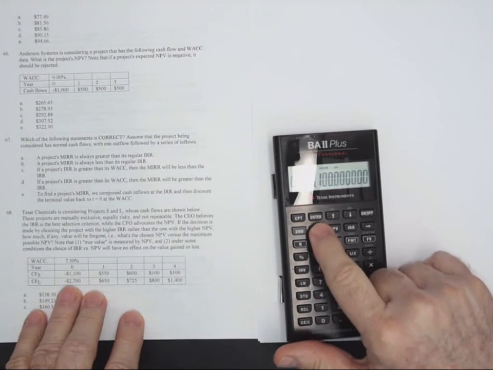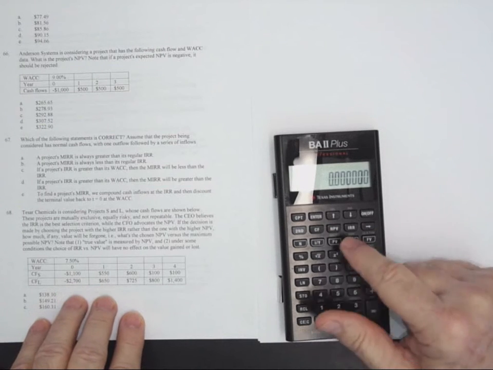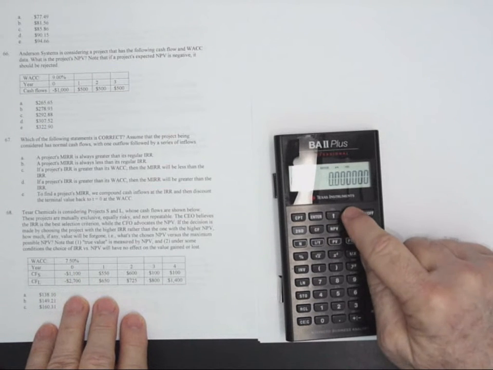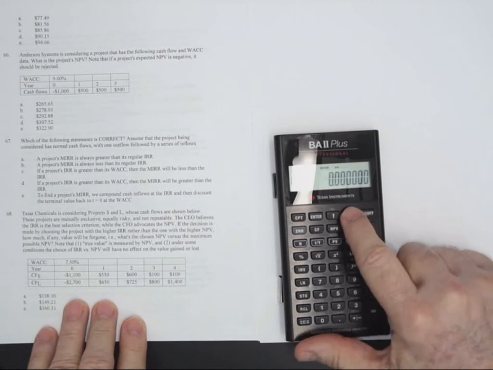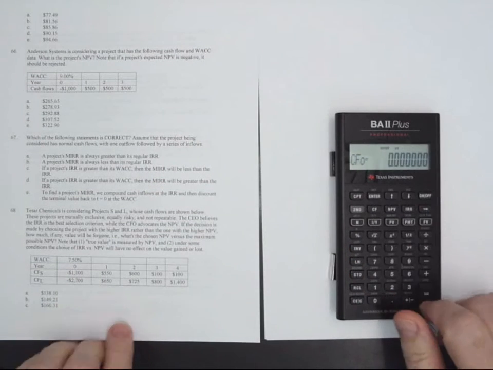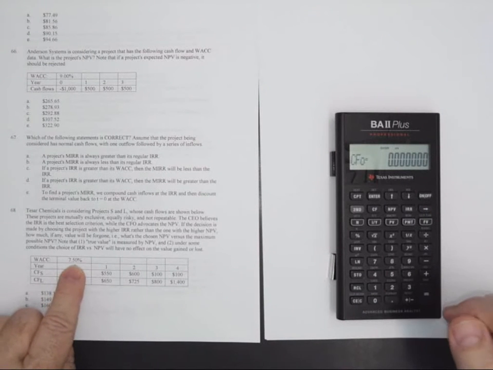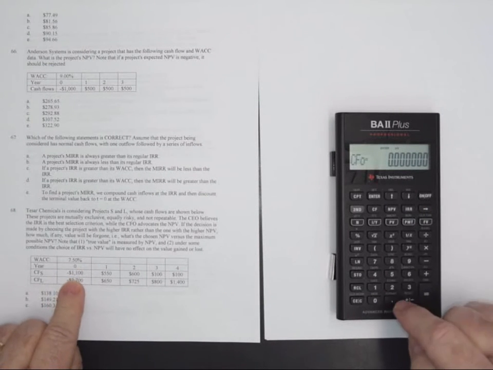So I need to get into cash flows, clear everything out, go back in, and I see there's nothing in now. And I'm going to put my numbers in. I see the weighted average cost of capital is 7.5.